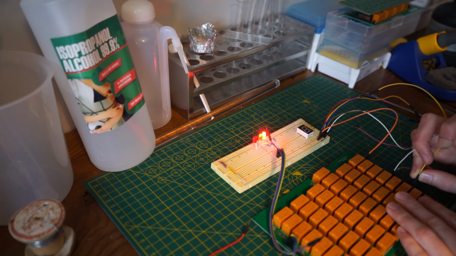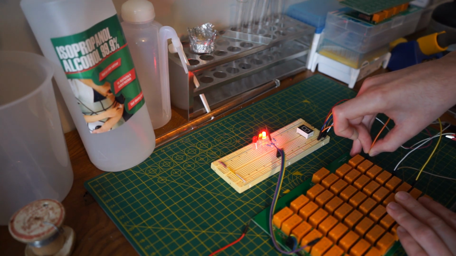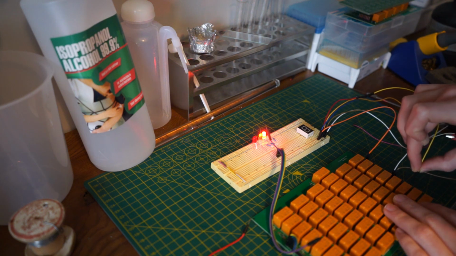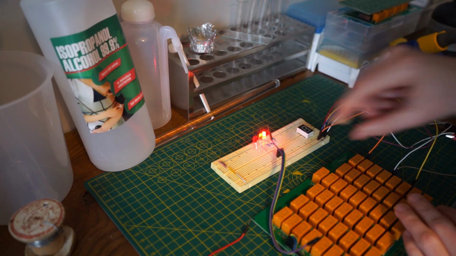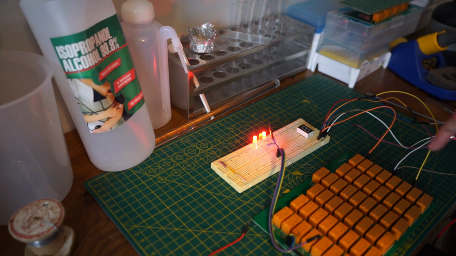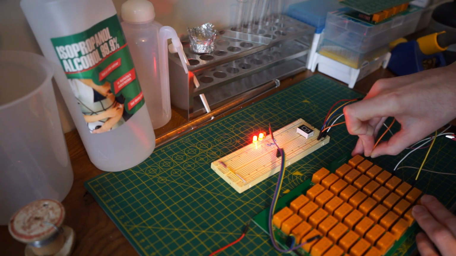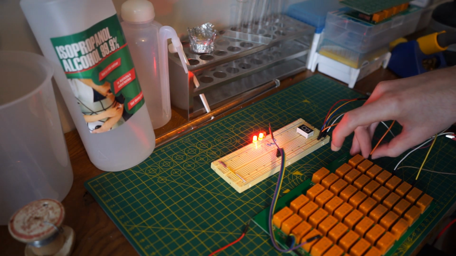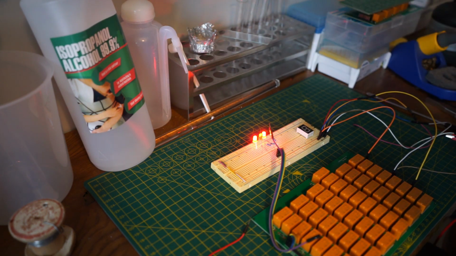And if I do a 4, 4 plus 1 is indeed 5. And if I put a 2 on input A, oh, what happened there? The light's gone out. No, it's just a bad connection there. Right. So we get that. So if I then put 2 on input A, and then get 6. So that's all working. I would like to test all the other ones, but I need to get more LEDs and a bit more wire for that.